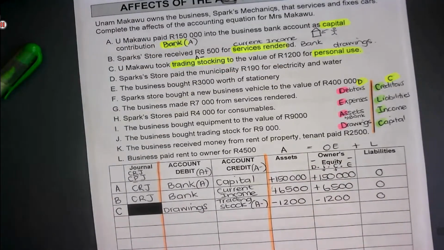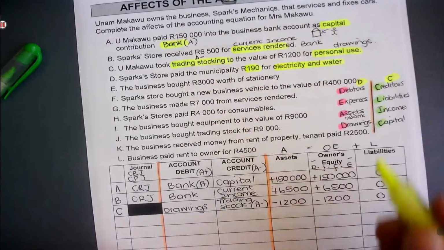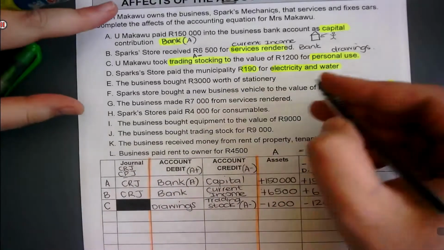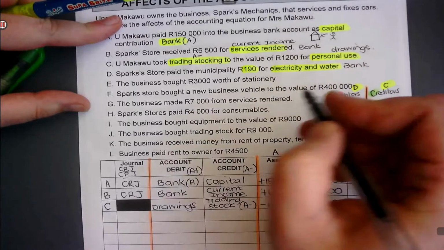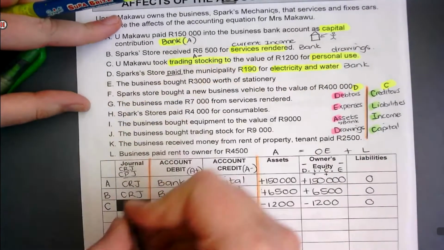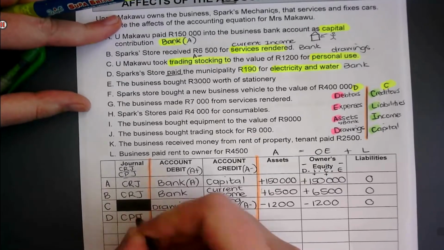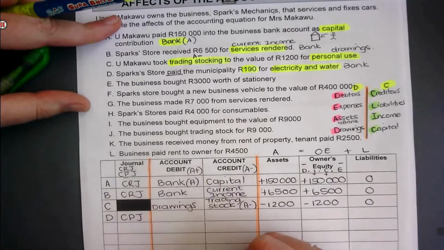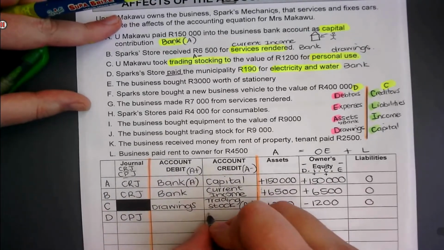Alright, Spark Stores paid the municipality 190 Rand for electricity and water. So one of the accounts, because you're paying for something, is going to be bank. But now because the business has paid, it's going to be a CPJ, cash payments journal. Is your bank going up or down if you paid? It's going down, debit or credit, credit side.